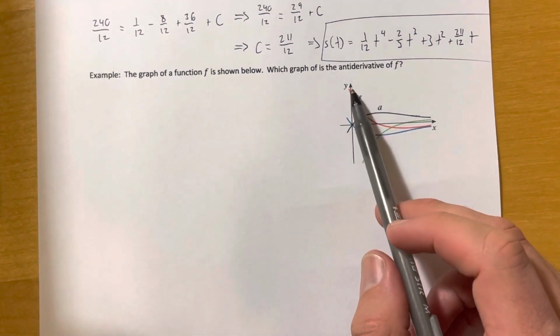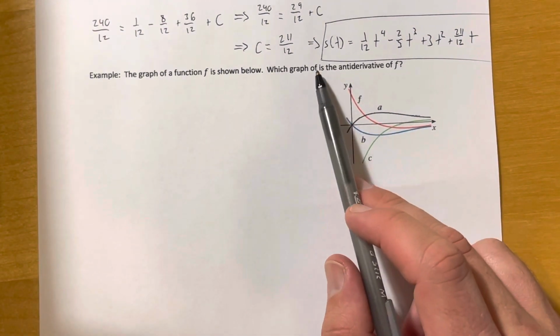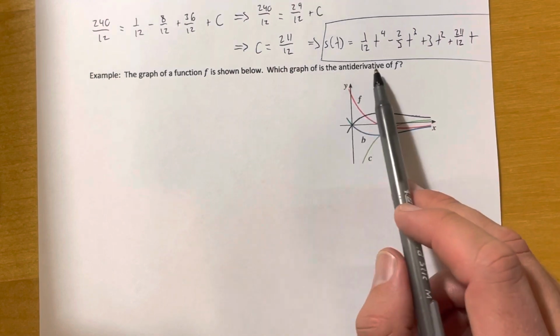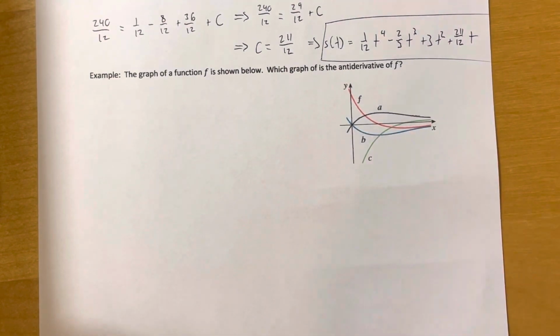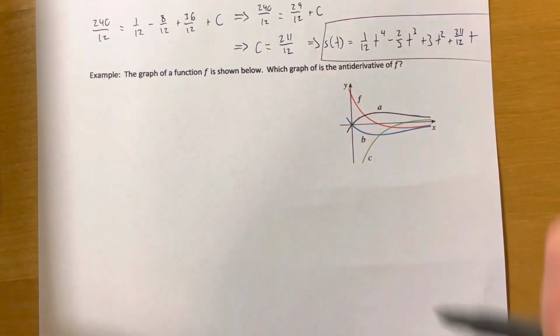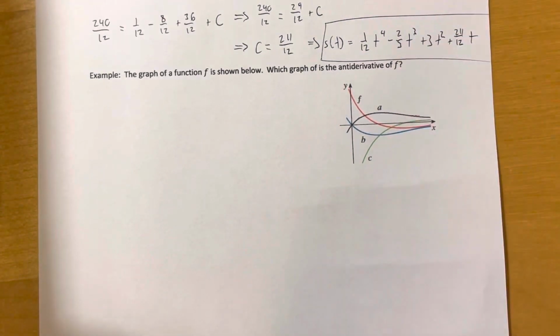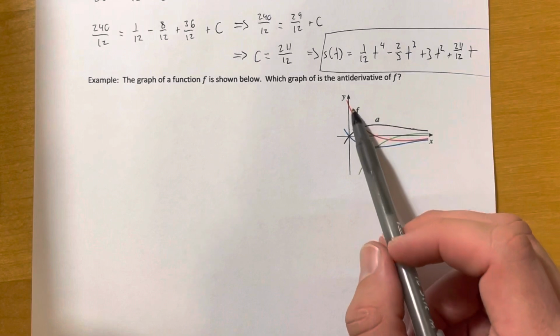The graph of a function f is shown below. Which graph is the antiderivative of f? Now, we've done similar problems where we're given a function and then given other graphs and we're trying to match which of those graphs is the derivative of that function. And we use our knowledge of those functions. You know, we know how increasing and decreasing relates to the derivative and stuff like that. So let's take a look at our function f.